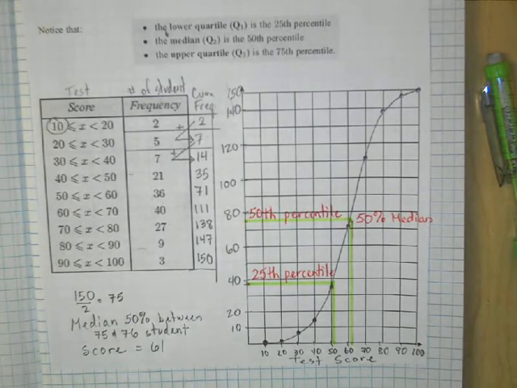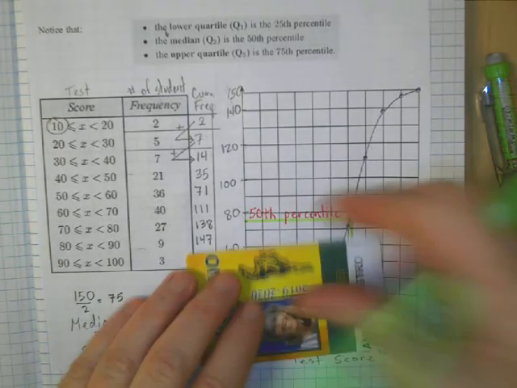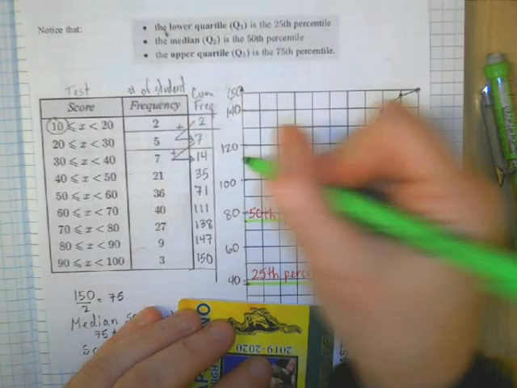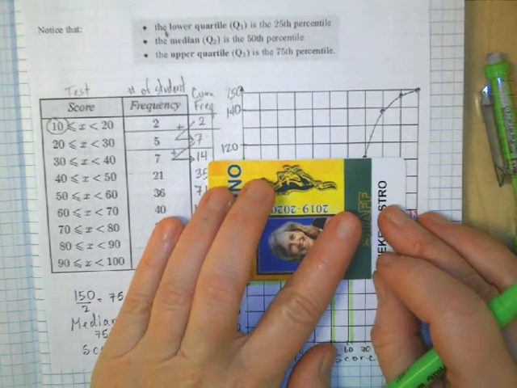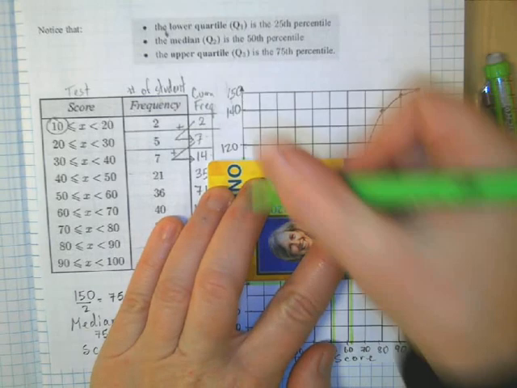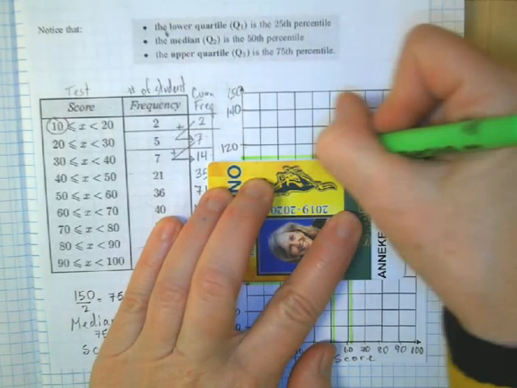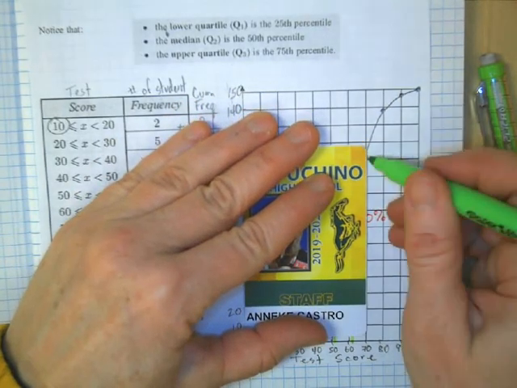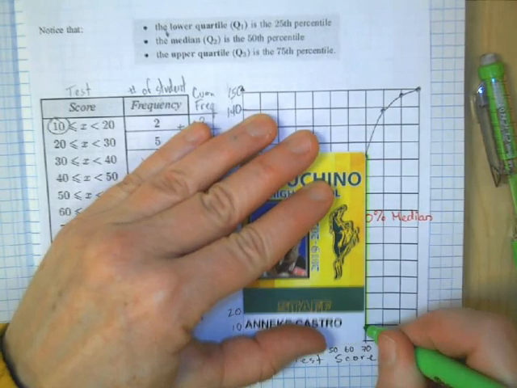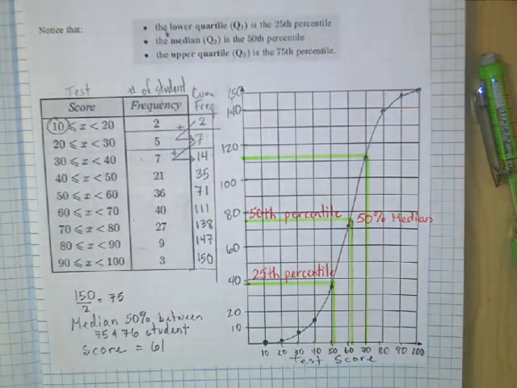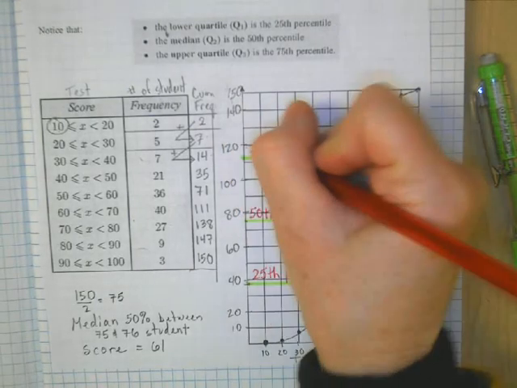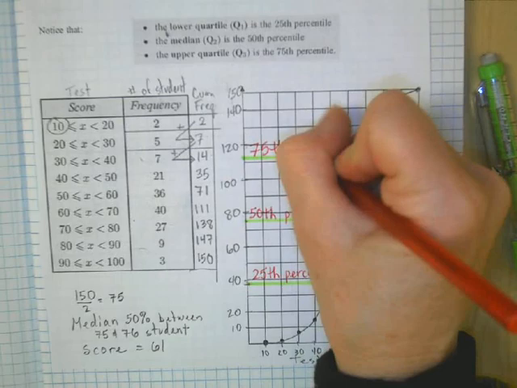Okay, so let's go ahead and put that on. So 112, let's see, this 110, 111, 112 is probably around here, so I can take that over. And then I can take that straight down. And that would be our 75th percentile.